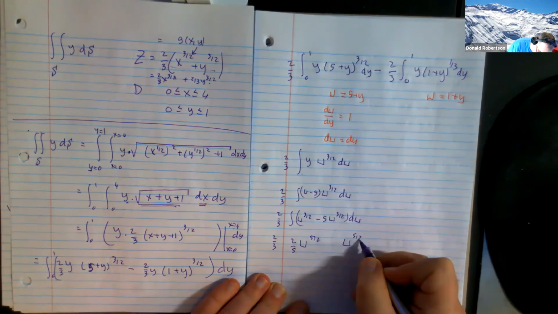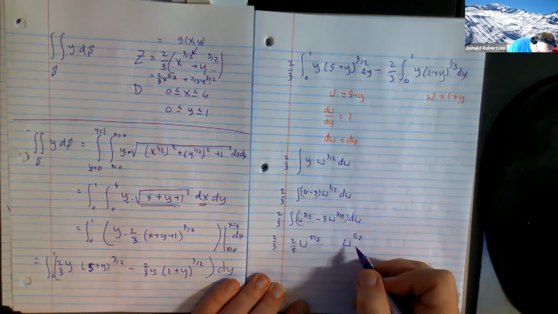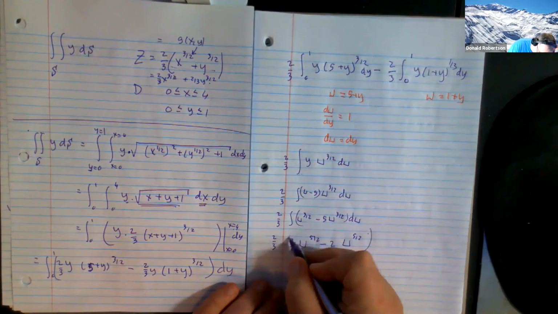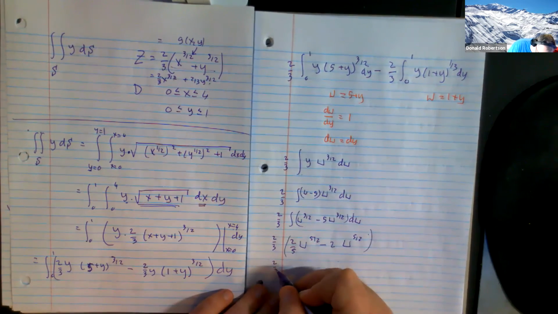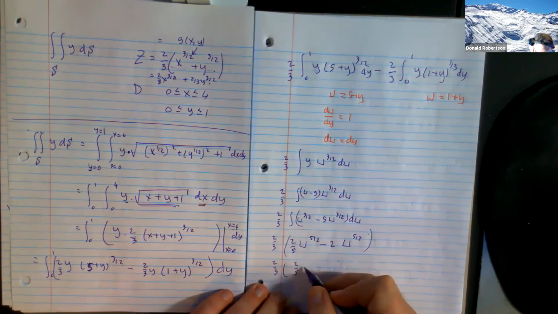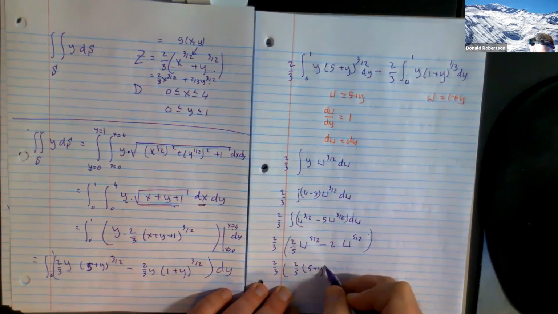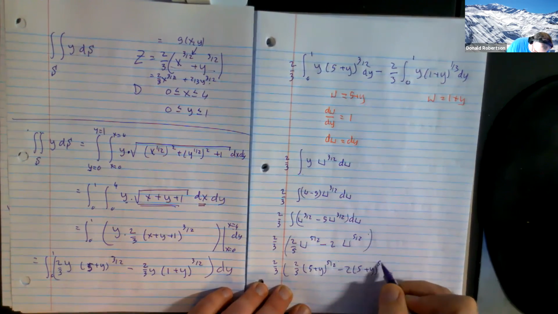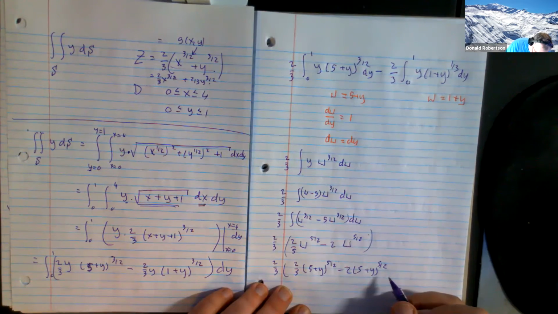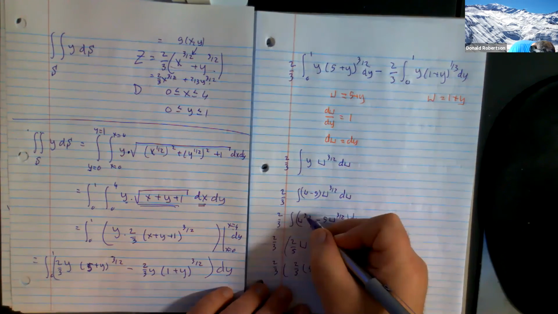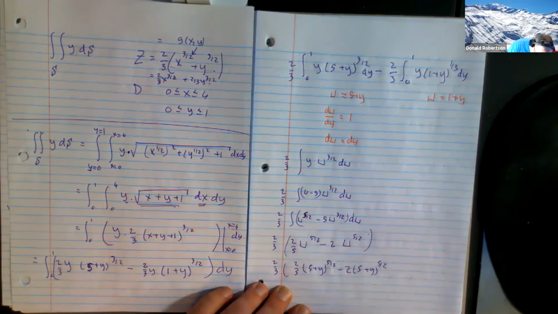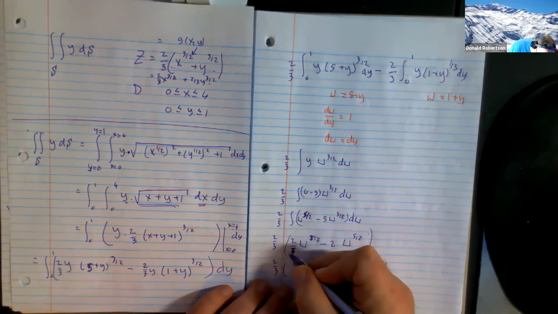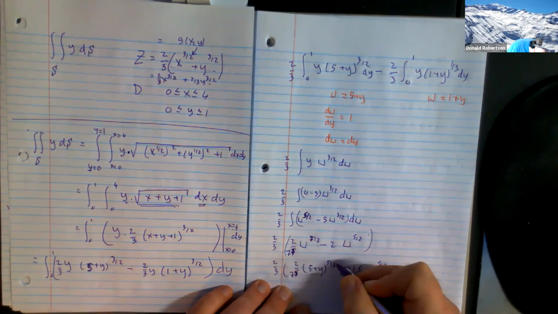Add 1 to the power, divide by the new power. They can't both be that. Darn it, nobody caught me. That's 5 halves, so that becomes 7 halves. So that becomes 2 sevenths. And that's 7 halves.